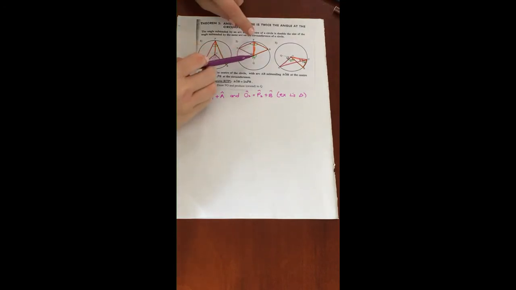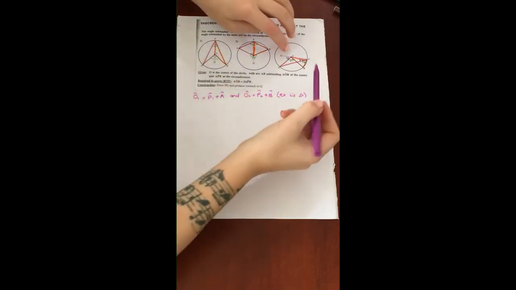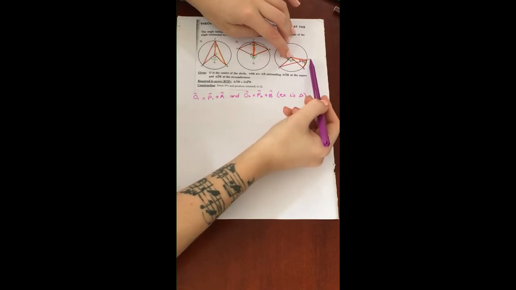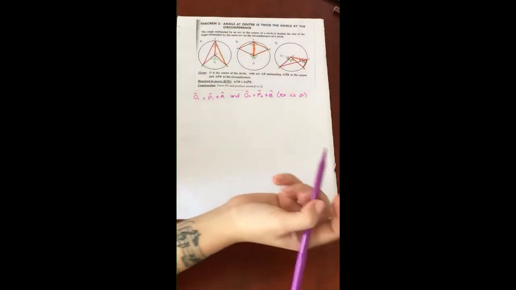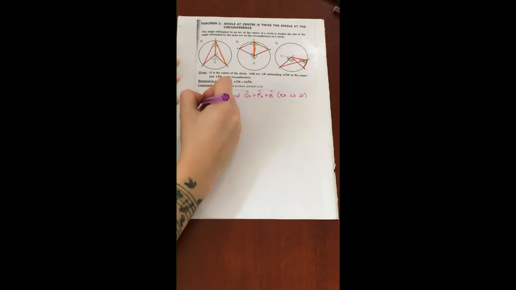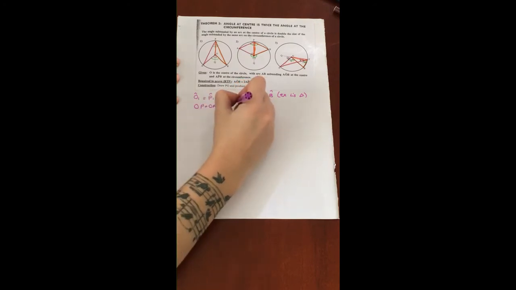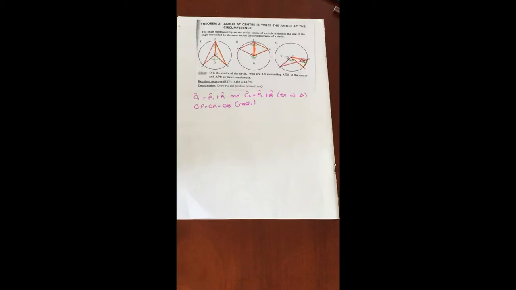Look at the second diagram, OP, OA, and OB. Same in the third one, OB, OP, and OA are all radii, so they are all definitely equal.